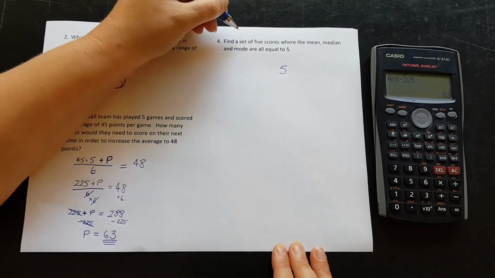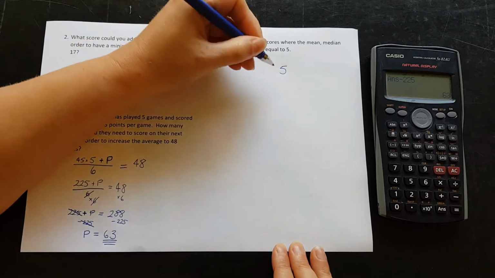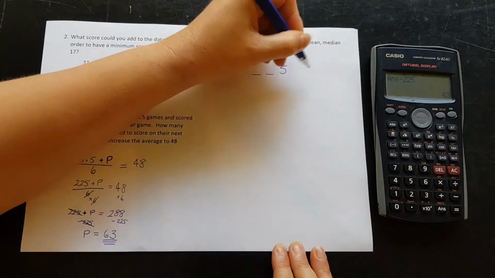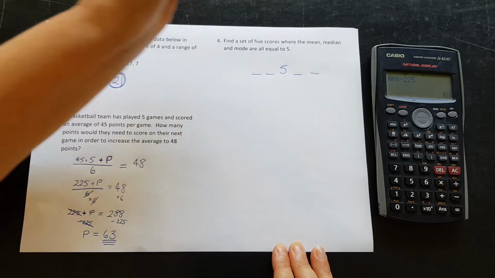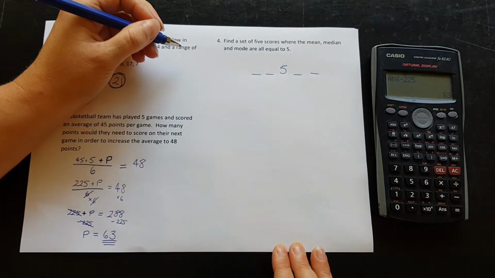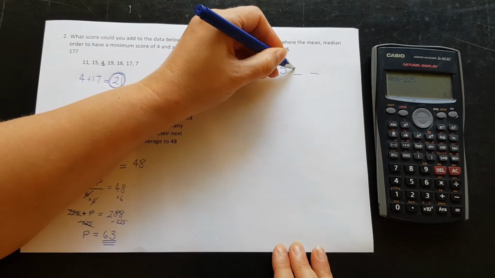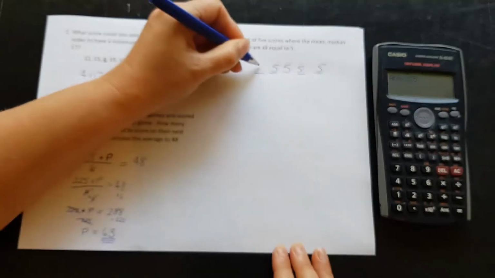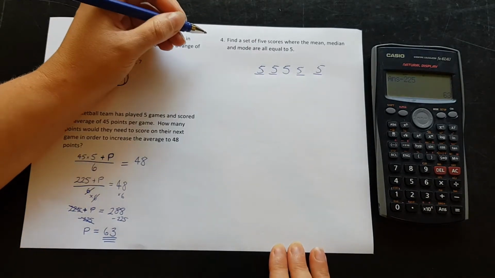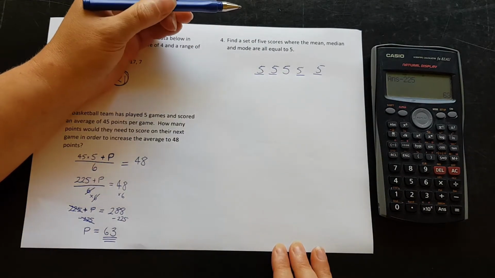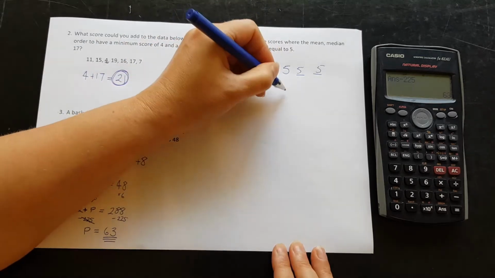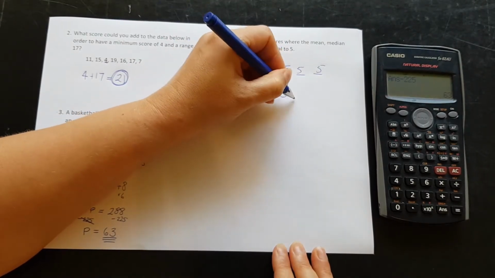Now I only have 5 scores, so I need 2 numbers on this side and 2 numbers on that side. Now, if we wanted to be really boring, we could just say 5, 5, 5, 5, 5. So that's got a mean, median, and mode, all 5. Okay, that's pretty boring. Let's try another option.